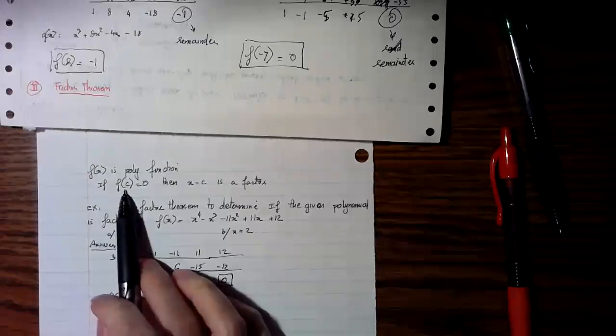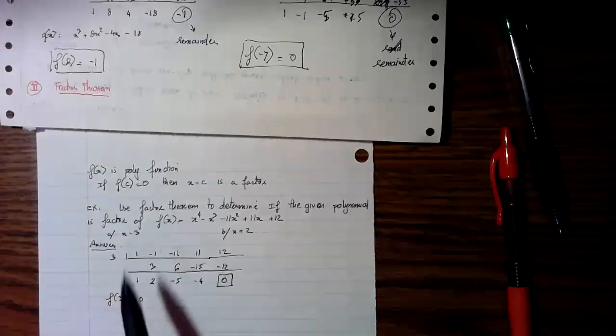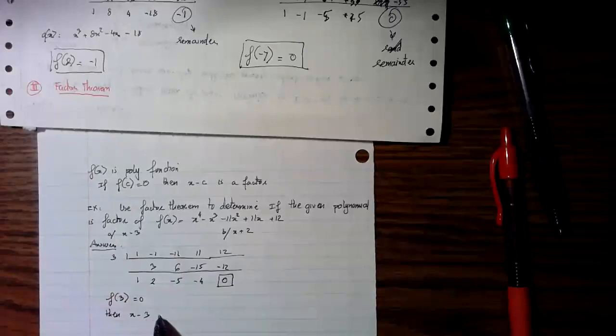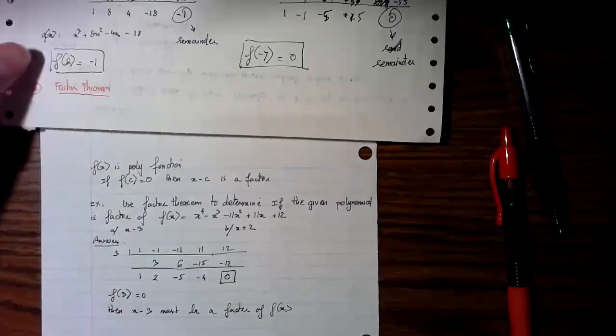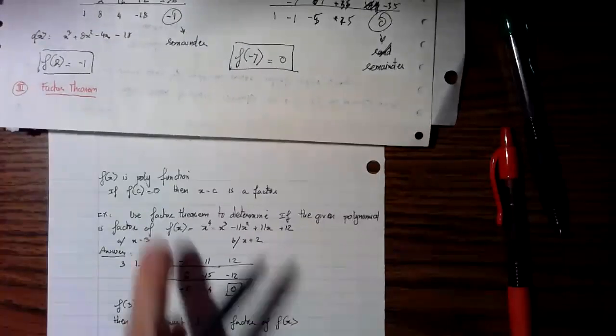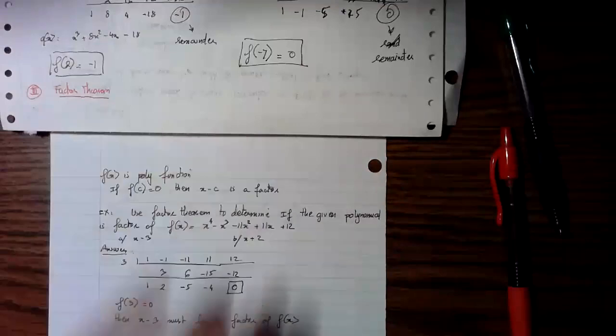And if f of 3 equals 0, then x minus 3 must be a factor of f, according to the factor theorem.